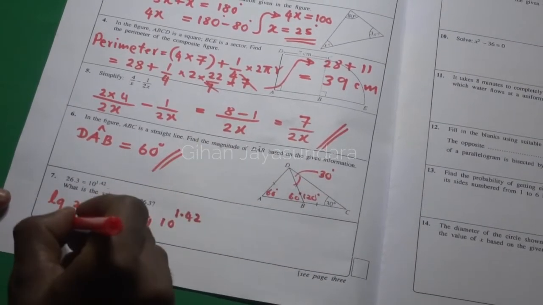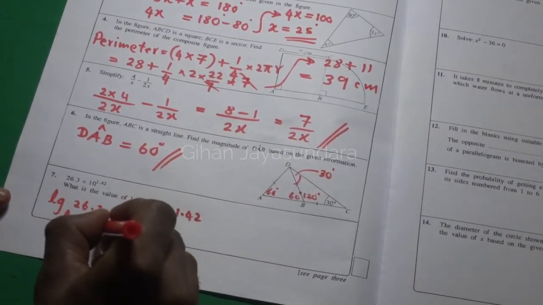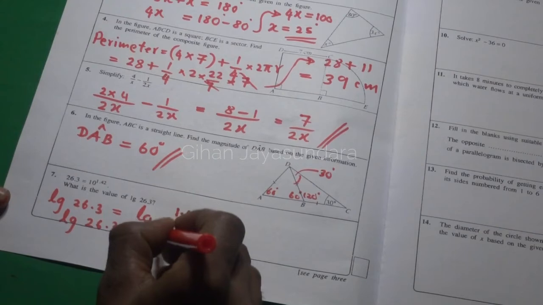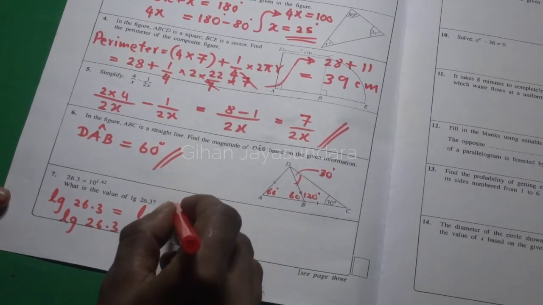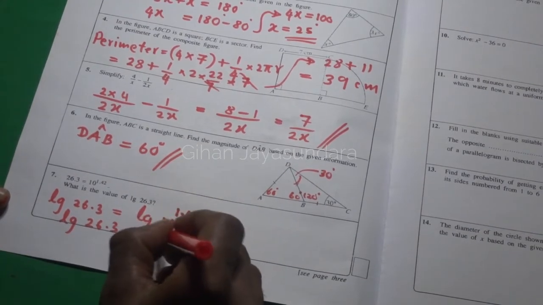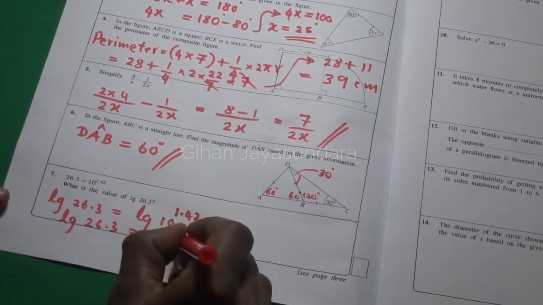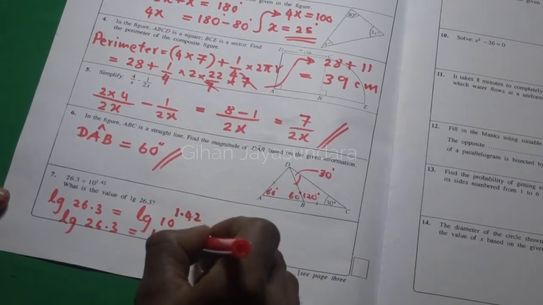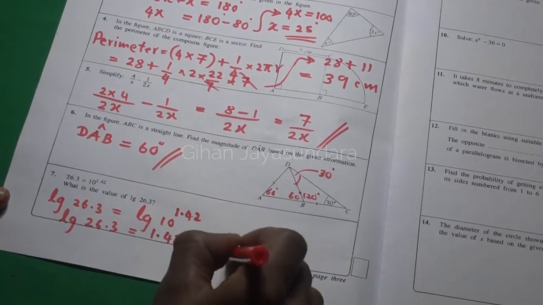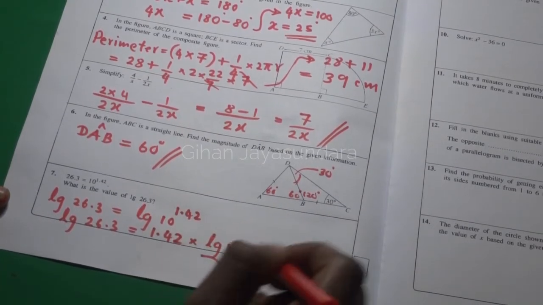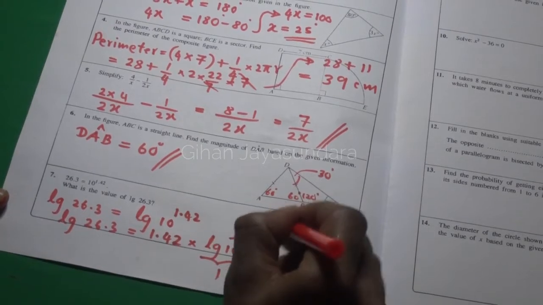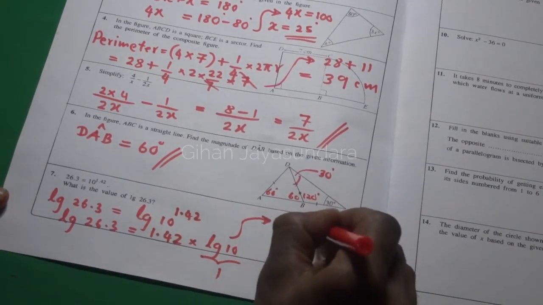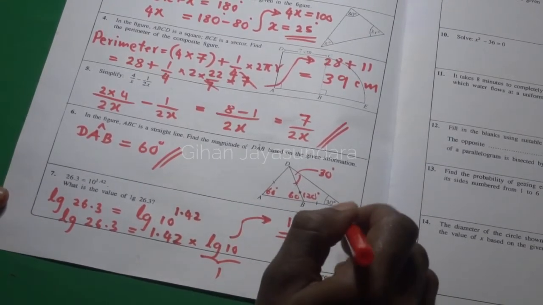Right. So log 26.3 is going to be, the power comes to the front, 1.42 into log 10. So log 10 is going to be 1. So the answer is 1.42.